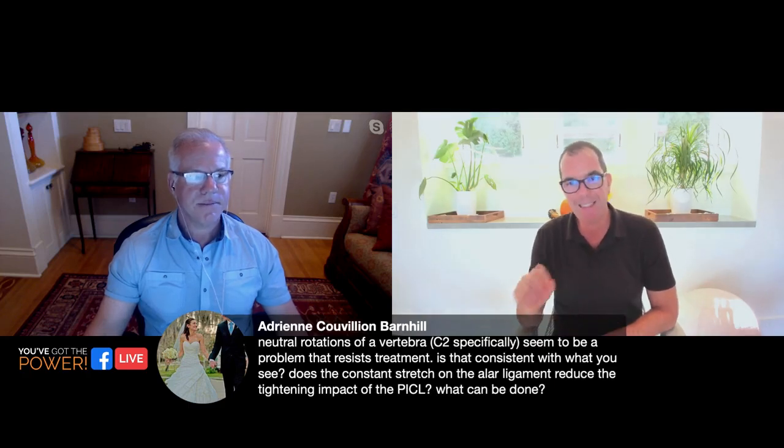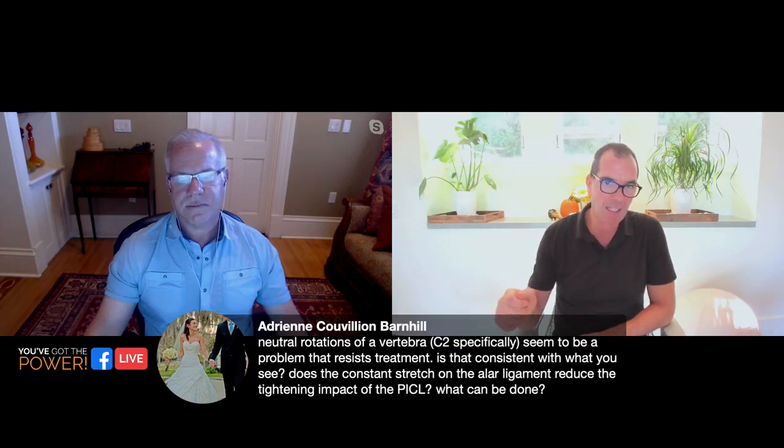Adrian follows up with, neutral rotations of a vertebra, C2 specifically, seem to be a problem that resists treatment. Is that consistent with what you see? Does the constant stretch on the alar ligament reduce the tightening impact of the PICL? What can be done?